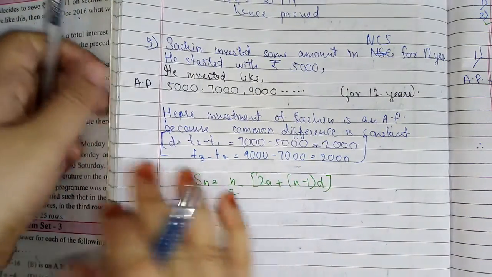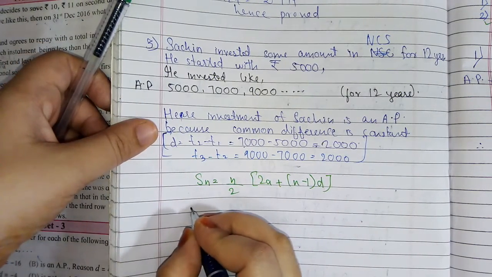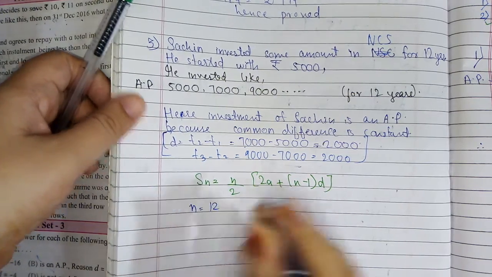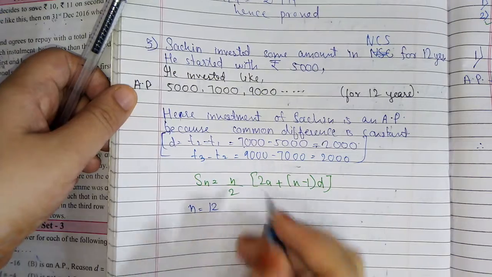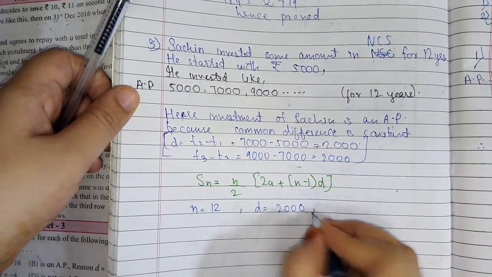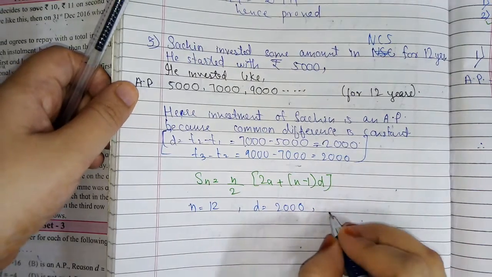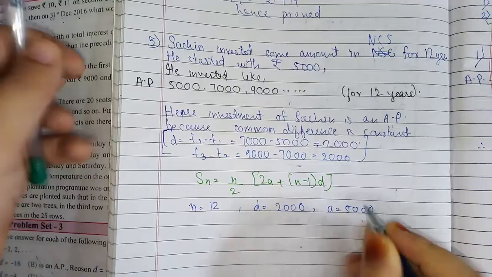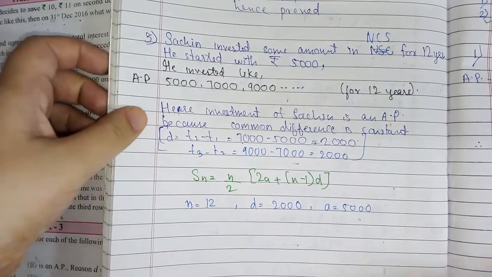Okay, so let's write all the data. Here the value of n will be 12, because he saved for 12 years, and the common difference is 2000. And what is the value of a? The first term will be 5000. So here we have all the values. Let's put these values in the formula.